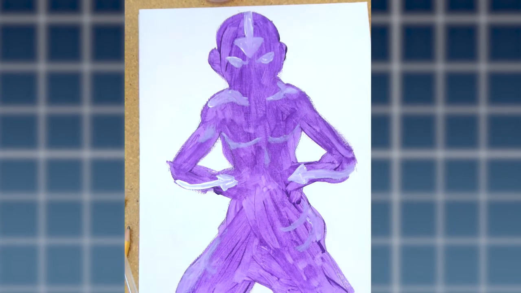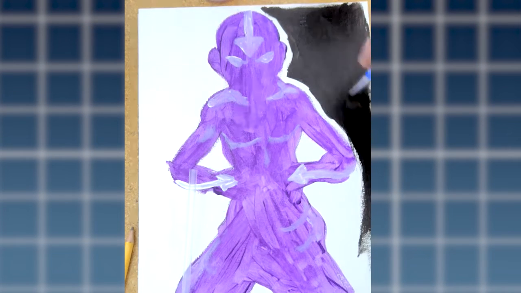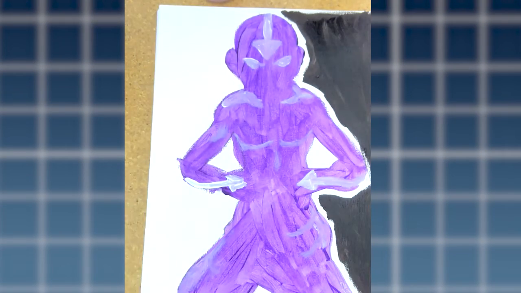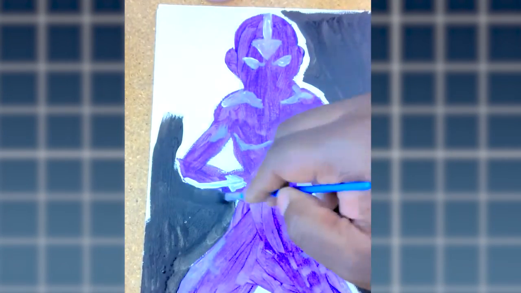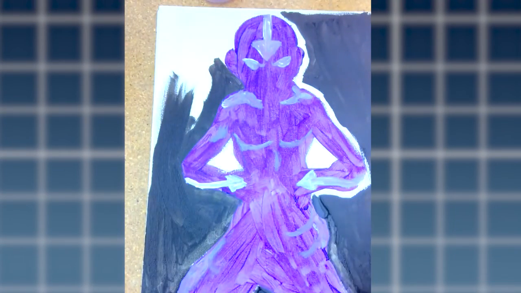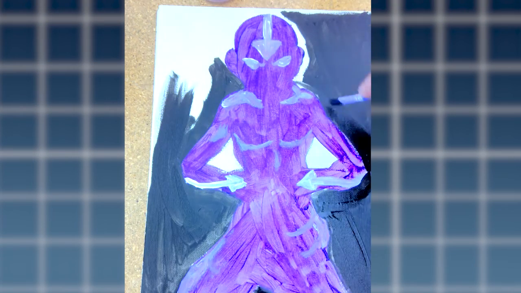Of course, if you want to use a different color, or if you want to do a grading effect, you can pick different colors and do that. For this picture, I'm going to do a black background, and then add some stars in the background, like he's standing in front of a star field. But if you want to change up the background or use a different color, feel free to do so.